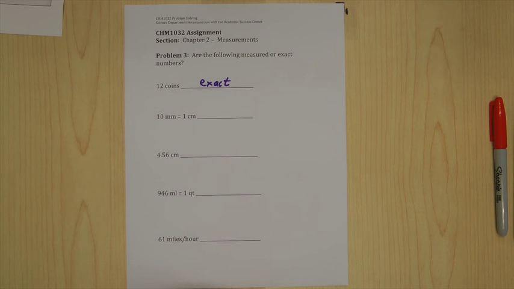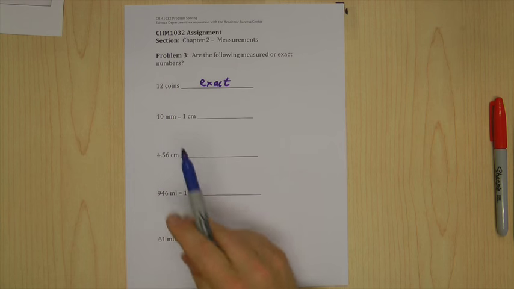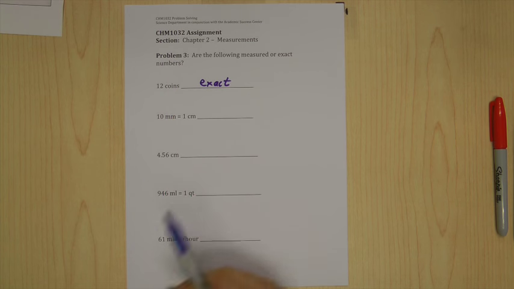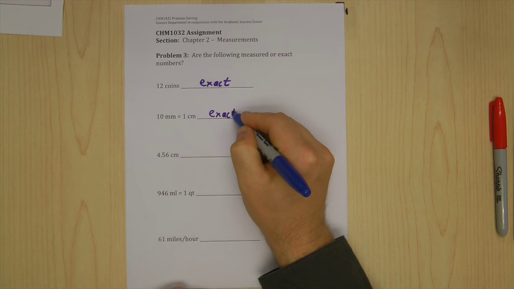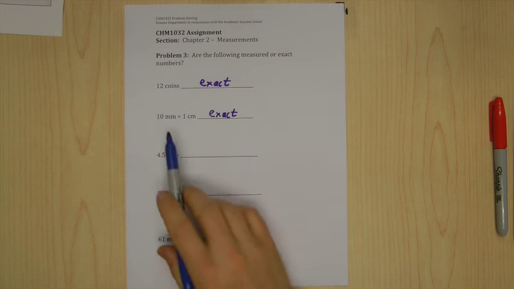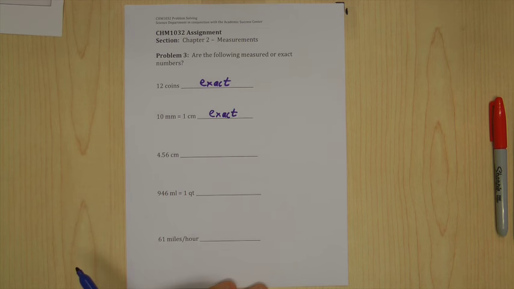All right, next question. 10 millimeters and 1 centimeter. Well, a centimeter is defined to be 10 millimeters, and 10 millimeters is defined to be 1 centimeter. So this is an exact number. Okay? We didn't need a ruler to figure that out. That's a definition. That's been defined to be that way.